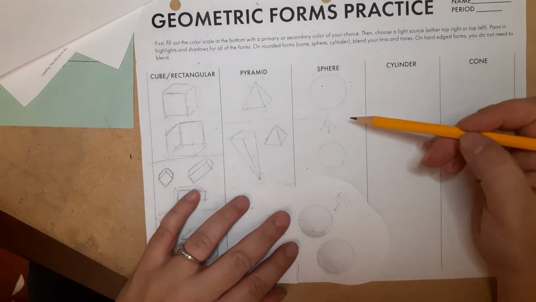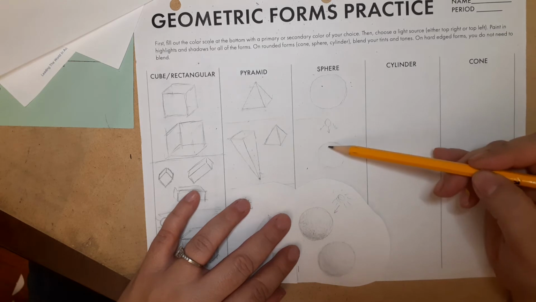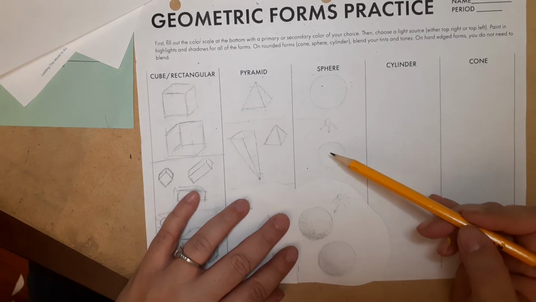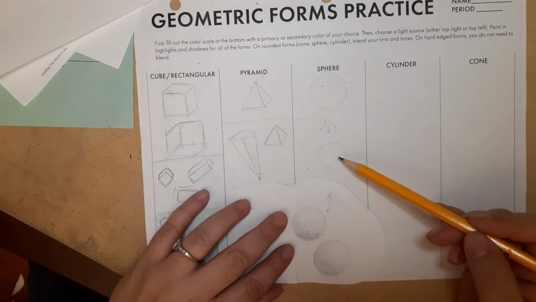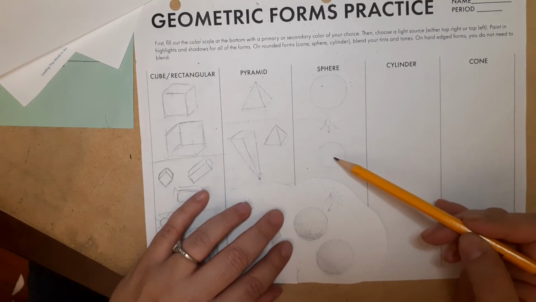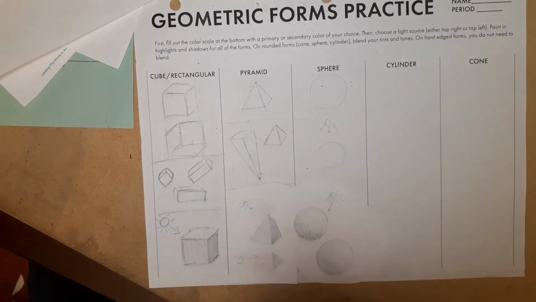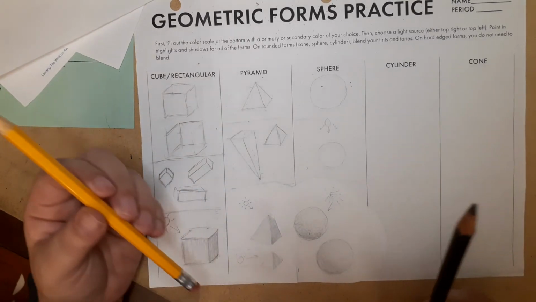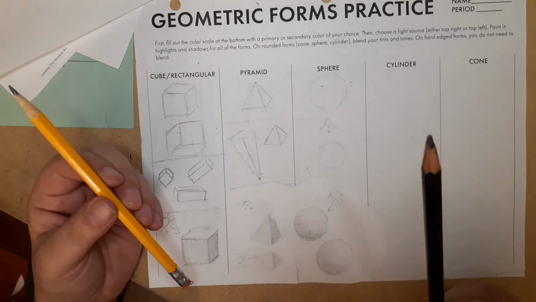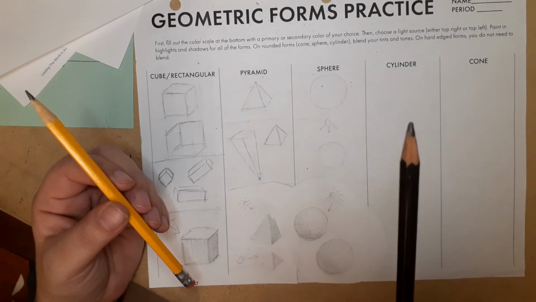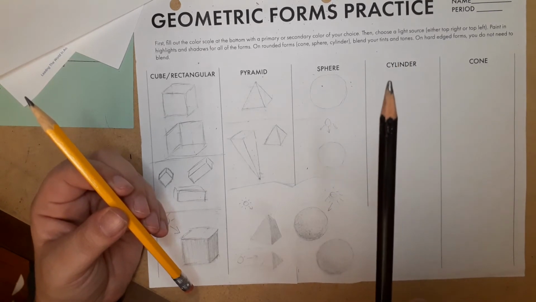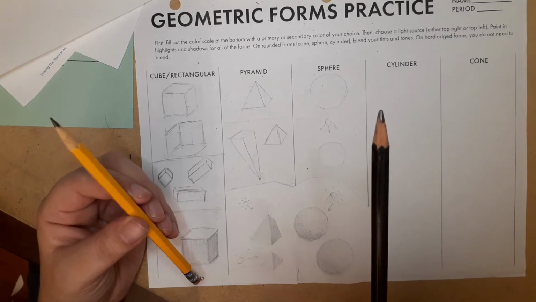If we're imagining that there's a light source coming from the top, now we would start adding some things in. Before I do that, when you have to do this kind of delicate shading, it's actually better to use a more blunt tip rather than something really sharp.